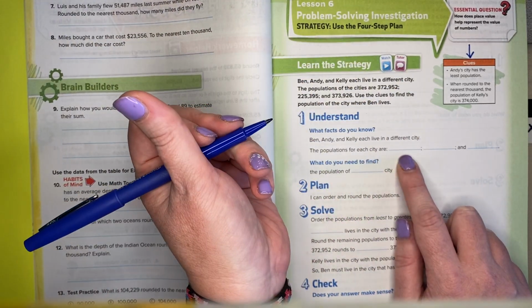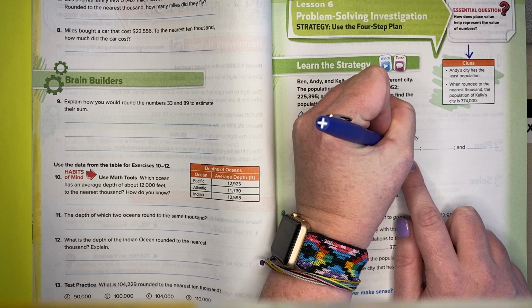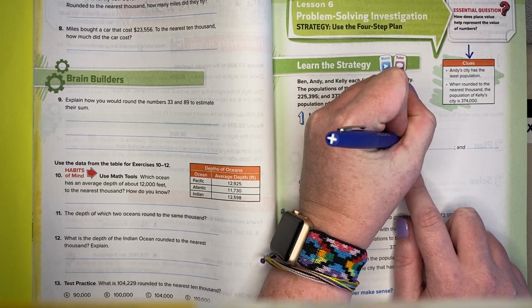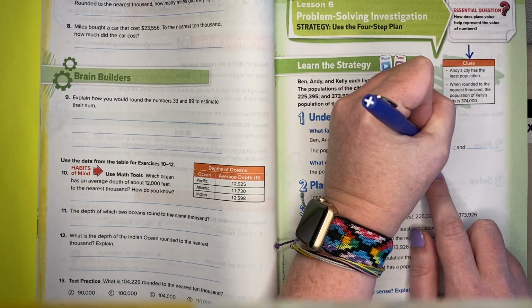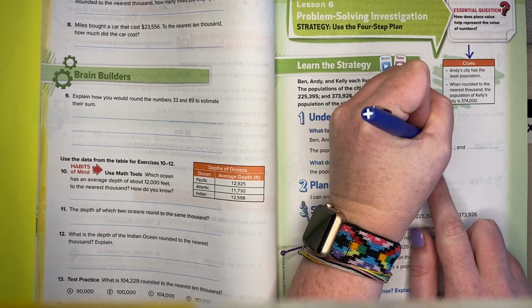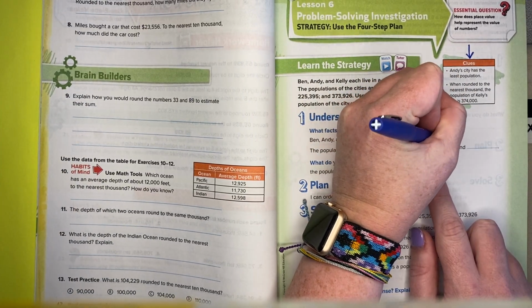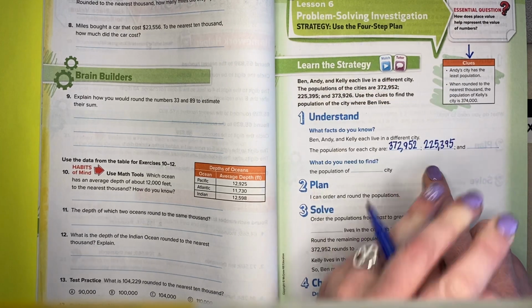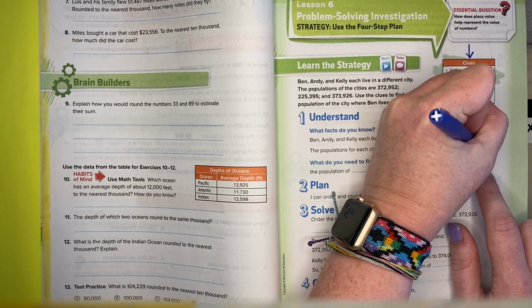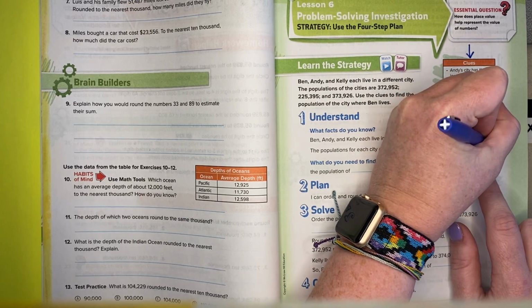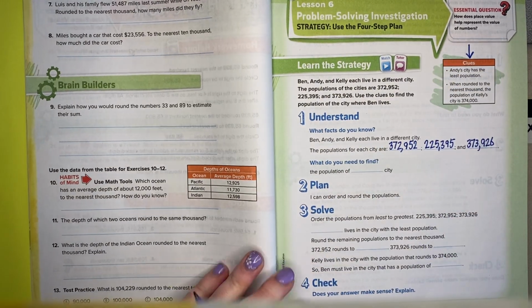So I know that one of the cities has 372,952. I know that the other city has 225,395. And I know that the last city has 373,926. Okay?